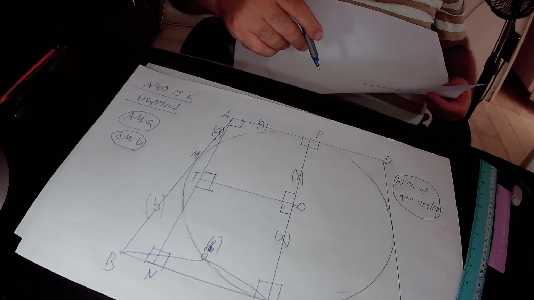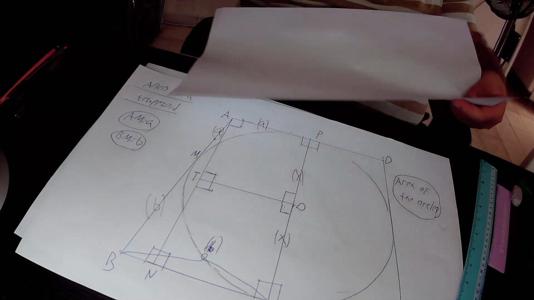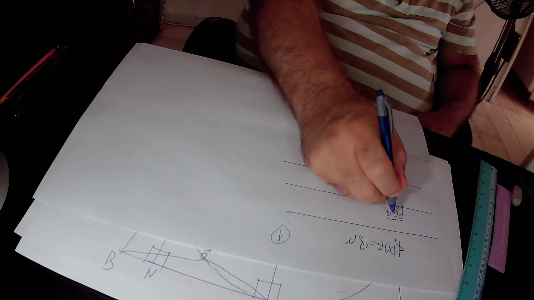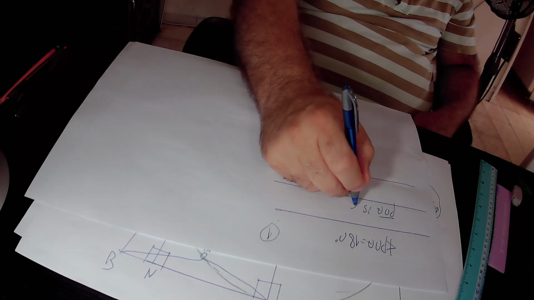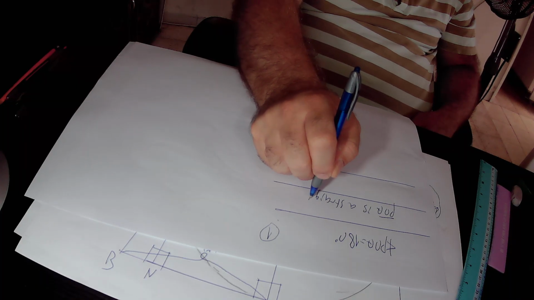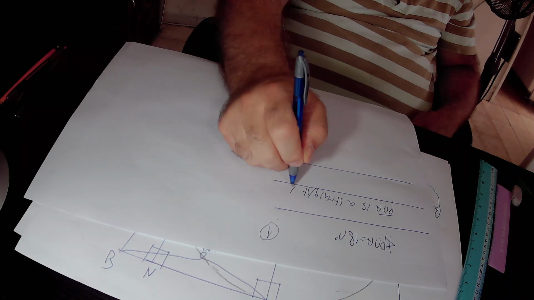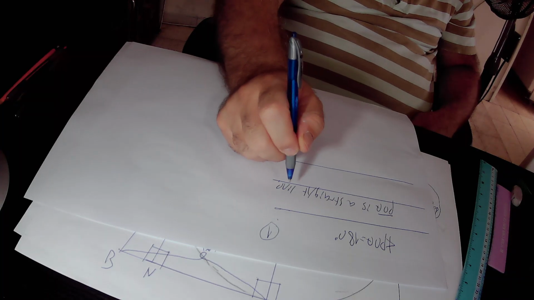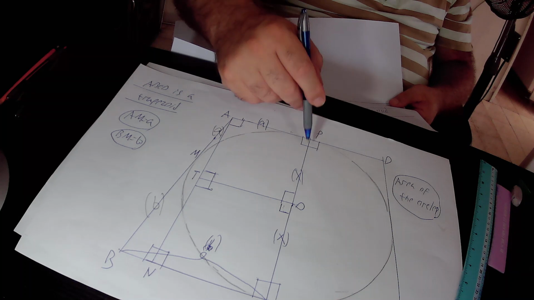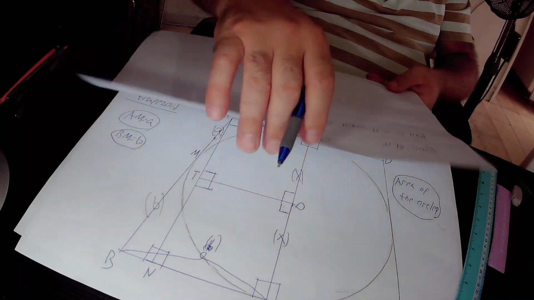Therefore, line segment POQ is a straight line. If POQ is a straight line, then PQ is also a straight line.